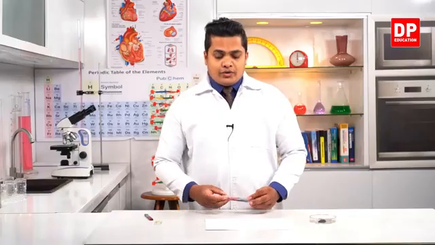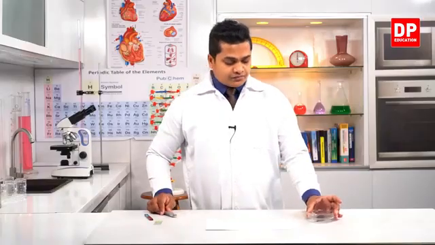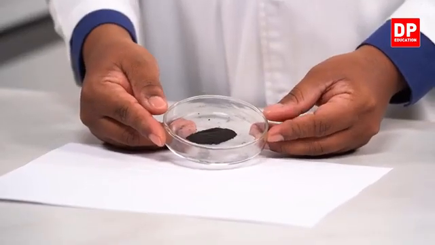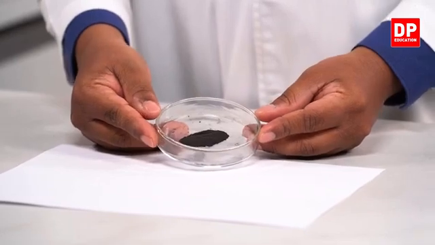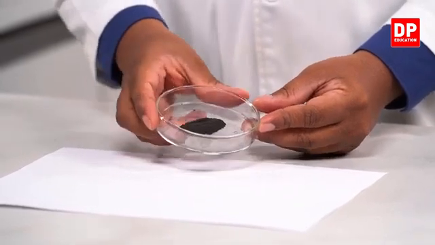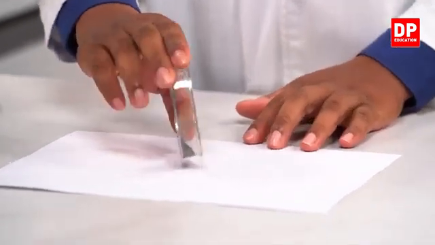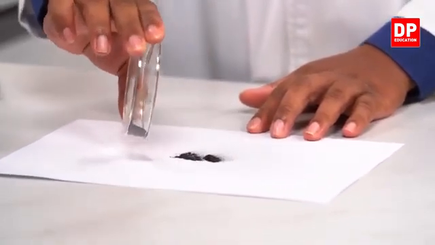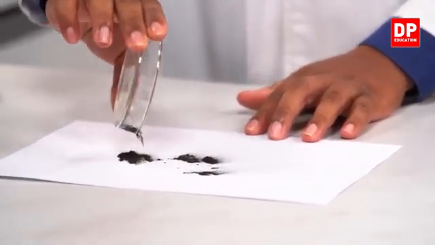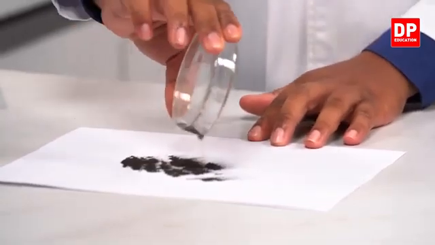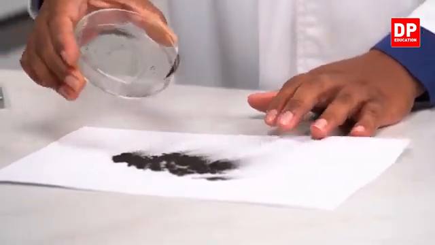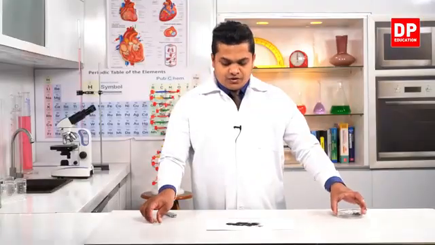Now what I'm going to do is take some iron powder. This is called iron powder or iron filings. I'm going to spread these iron filings on this A4 sheet like this, right? I need to spread it.